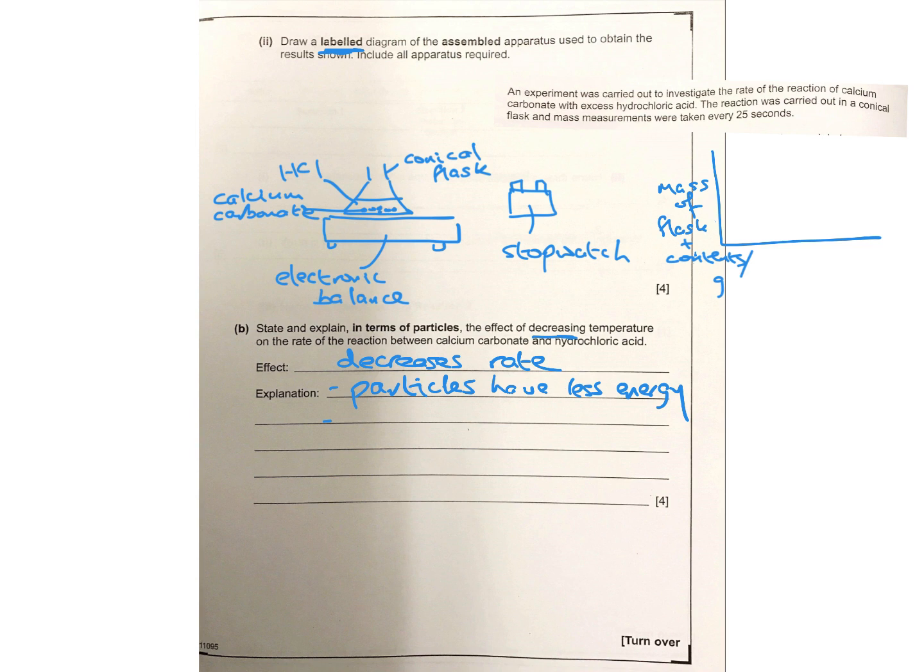This will result in fewer successful collisions per unit time, and you must always finish explanations to do with rates with per unit time. You could say per second, per minute, or you could say there are less frequent successful collisions.